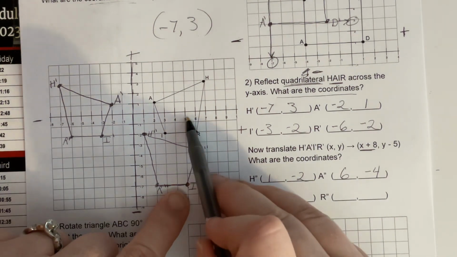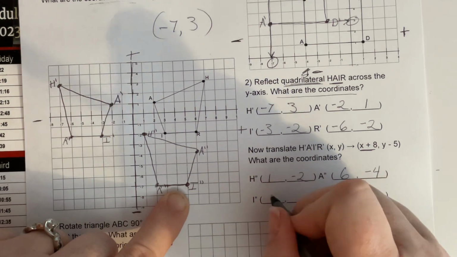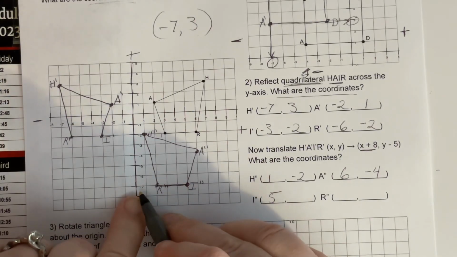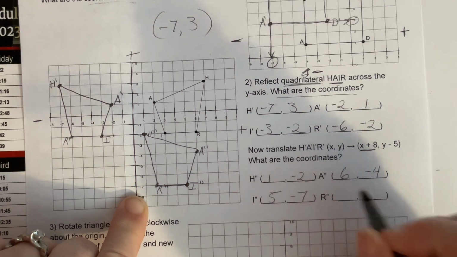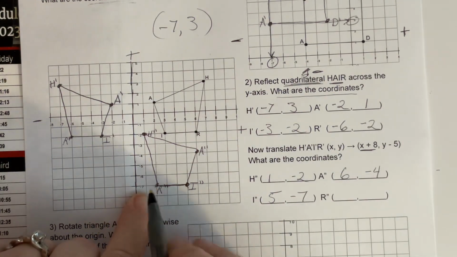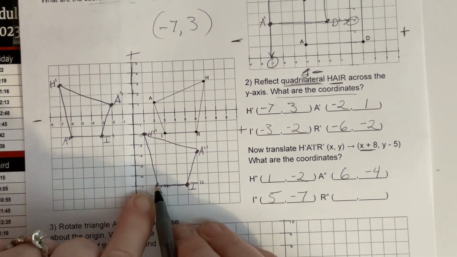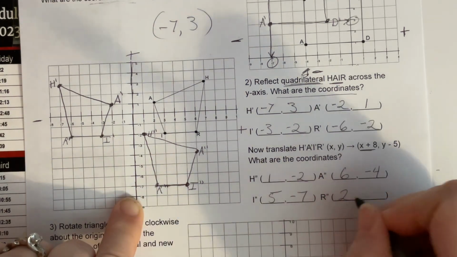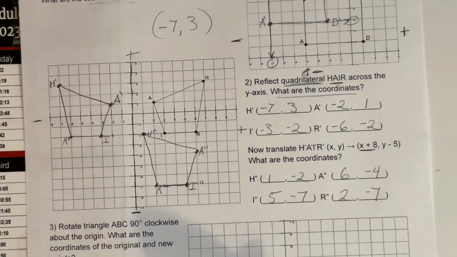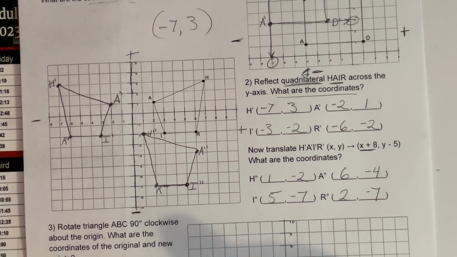I, up to the 5 and over to -7. And then R, up to the 2, over to -7. There we go. All done.